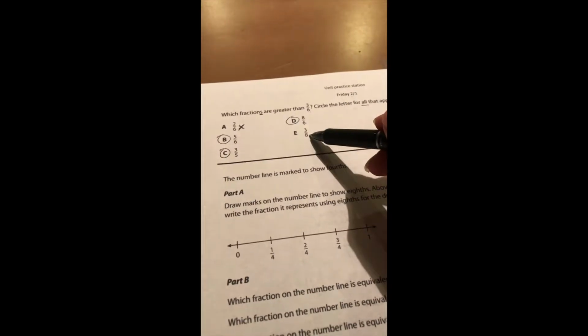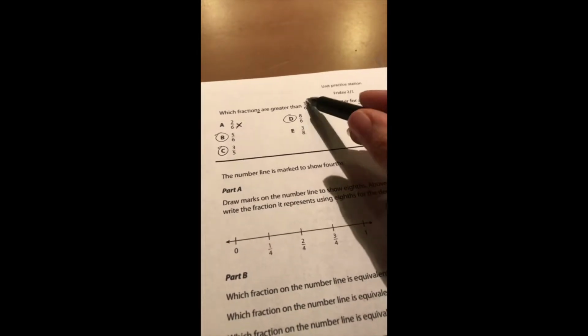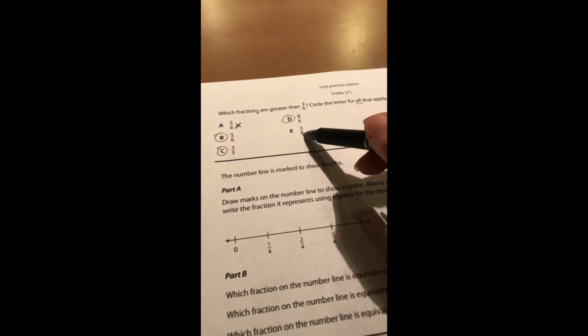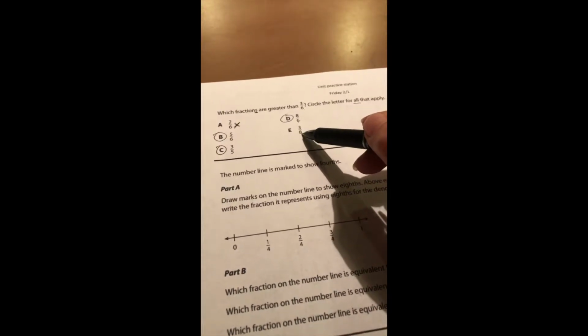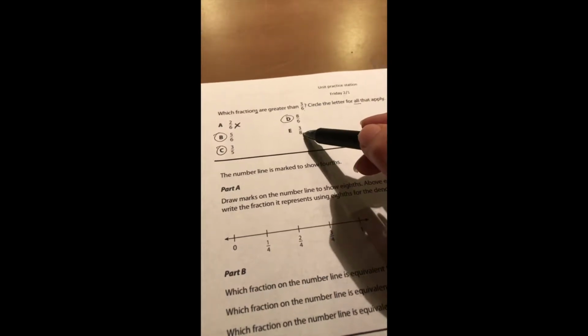And the final one, we see that the top number, the numerator, is the same. So for the denominator, these pieces are going to be smaller because 8 is larger than 6. So since these are smaller, this is going to be greater. So E is not a correct answer.